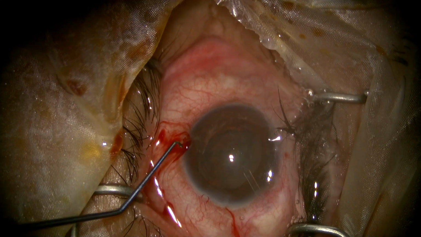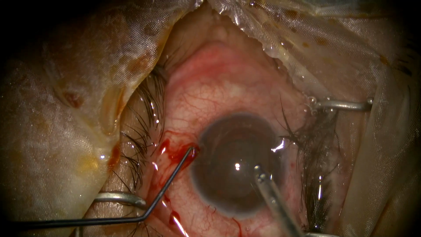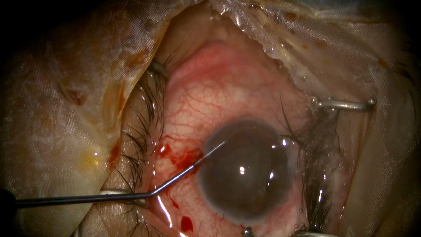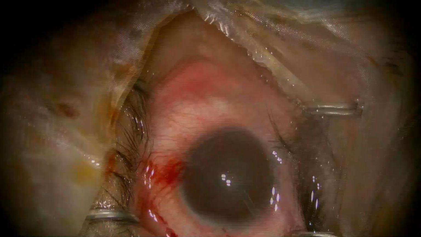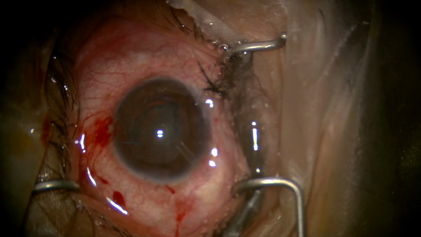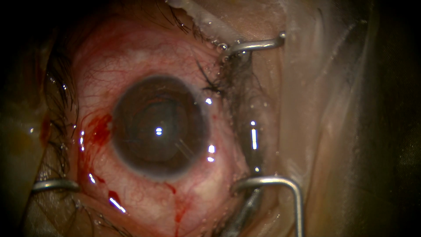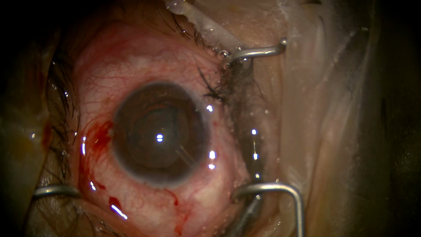Now we are using a blunt chopper with a 2.2 millimeter phaco handpiece, 2.2 millimeter needle, in an Alcon Faros phaco machine.